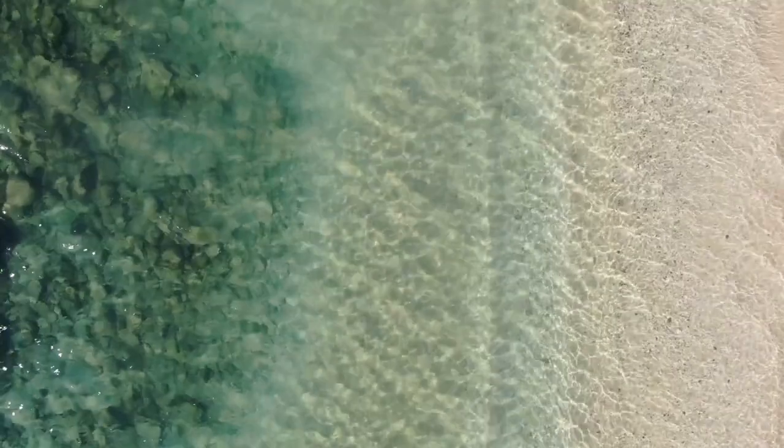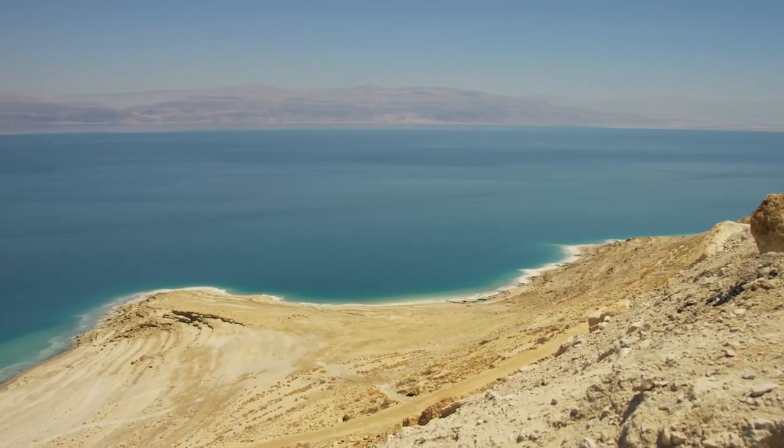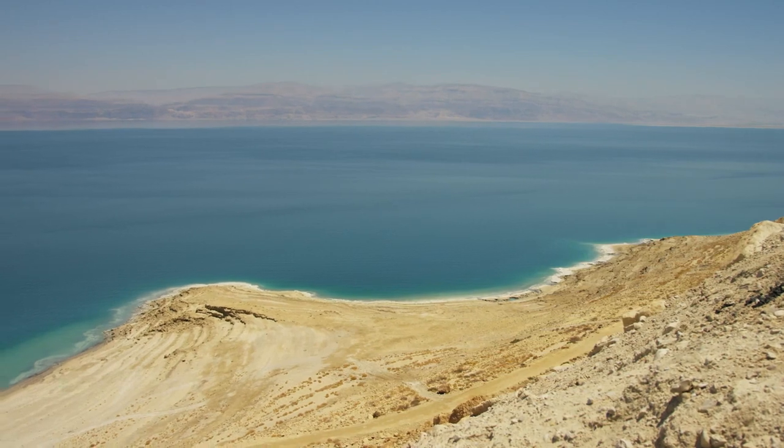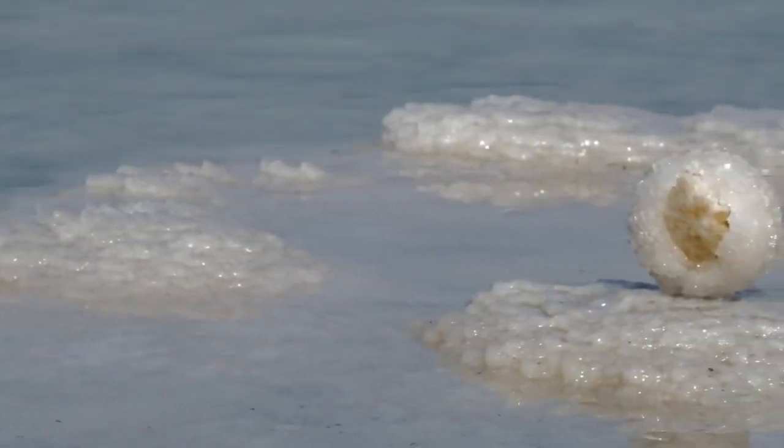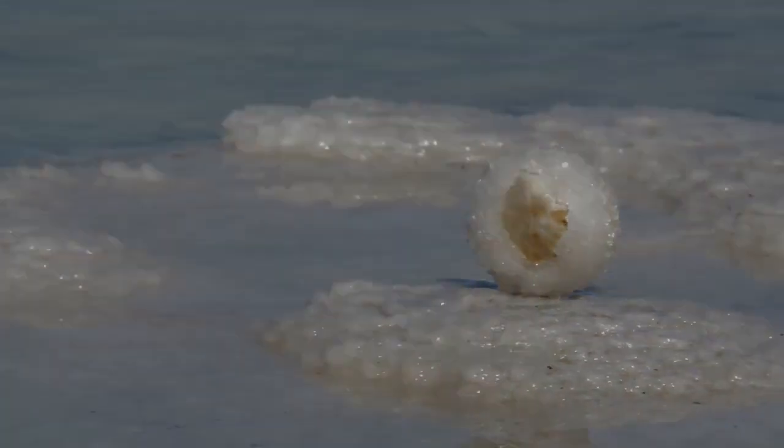The ocean has a salinity rate of 3.5%. The Dead Sea has a salinity rate of 34% and is famous for its extremely high density of salt water. Without much effort, you could easily float in the Dead Sea.